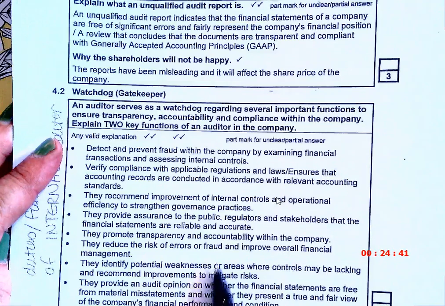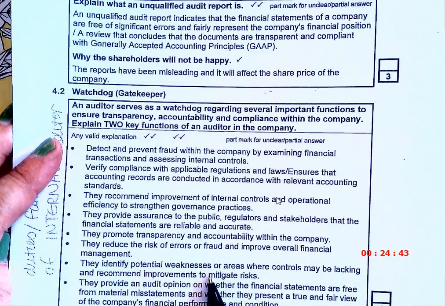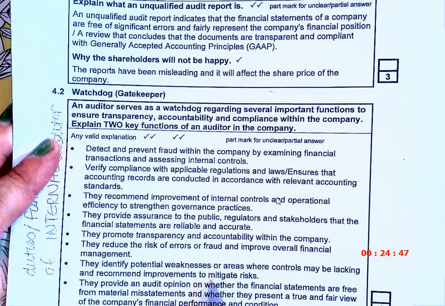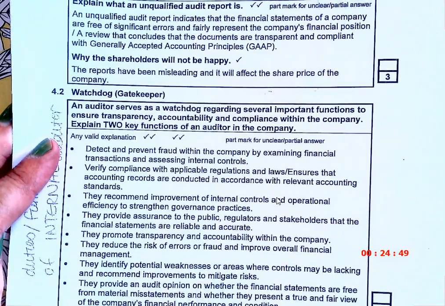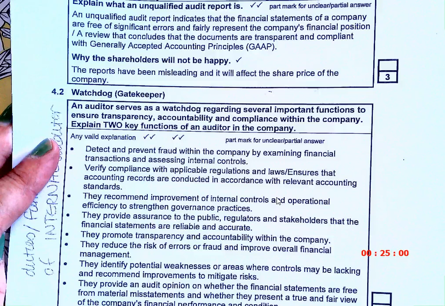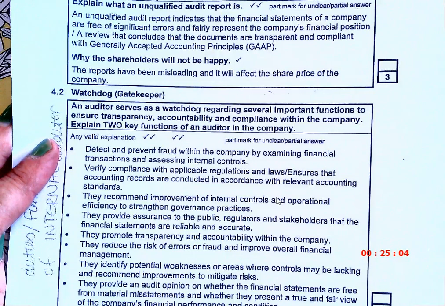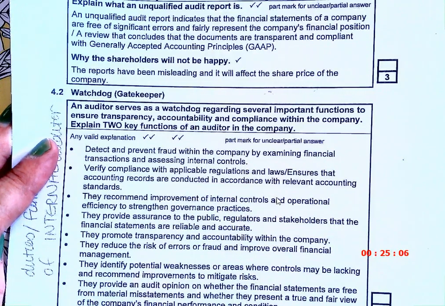They need to promote transparency. They need to identify potential weaknesses. That's your job as an internal auditor. Oh, we don't lock the gate for the cars. What's going to happen if the security guard quickly goes to the bathroom because we only got one? So there are weaknesses. So let's fix the weaknesses. That's part of his job.